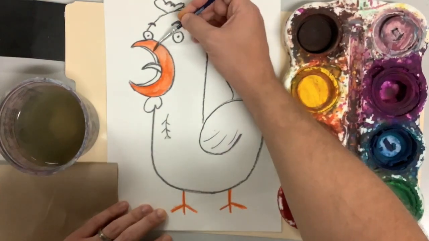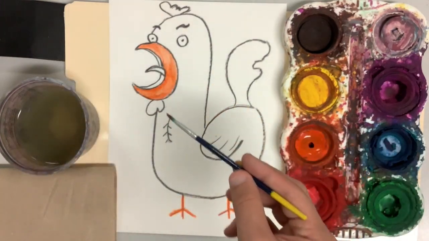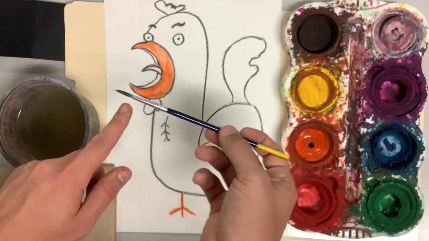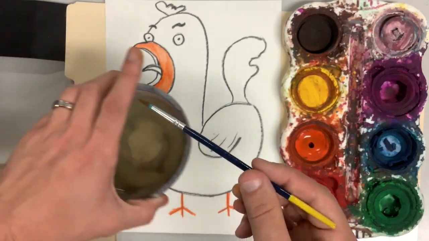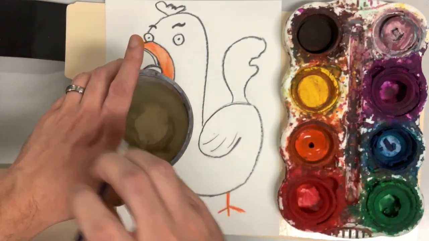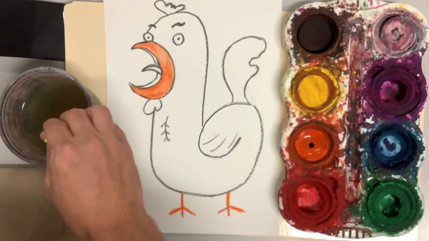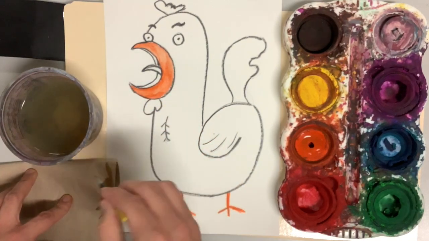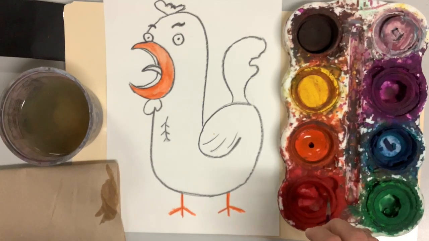Now that I've finished the beak of my rooster, I'm going to clean off my brush so I can get a new color. So anytime you want a new color, like for instance, I'm about to use the color red for the top part and bottom part of my rooster, I need to clean off my brush. So make sure you dip it and you don't swish it. So I'll dip, dip, dip, wipe off a little bit of my paint that's still left on my brush, and then get some more water and start to add it to my red. So now my brush is clean and I can paint with different colors.